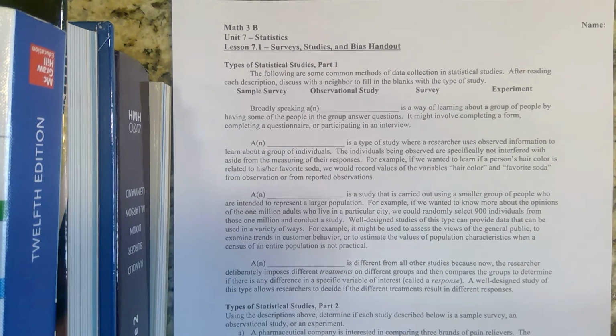Welcome, Math 3 students, to our final unit, Unit 7. The topic of Unit 7 is statistics. So this will be kind of a brief overview of some of the things you will come across in a college statistics course. If you like this type of math, then consider taking AP statistics next year or the year after.